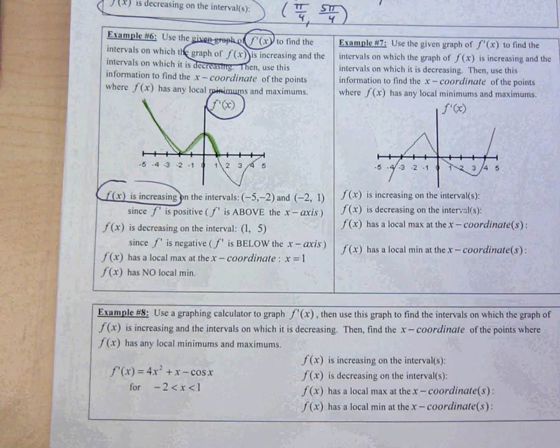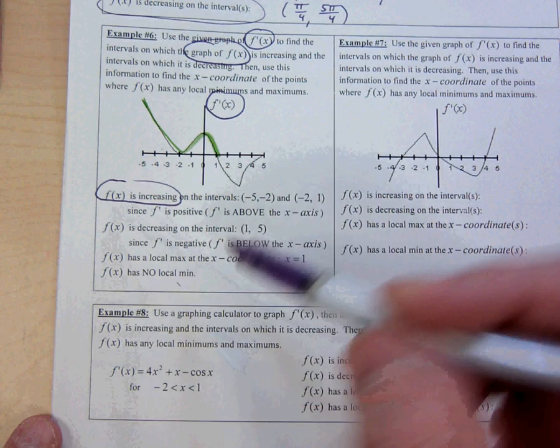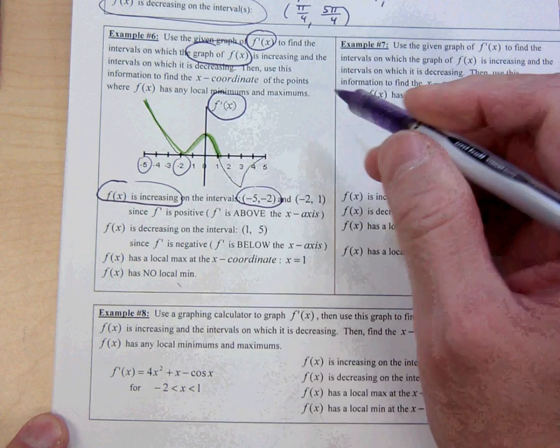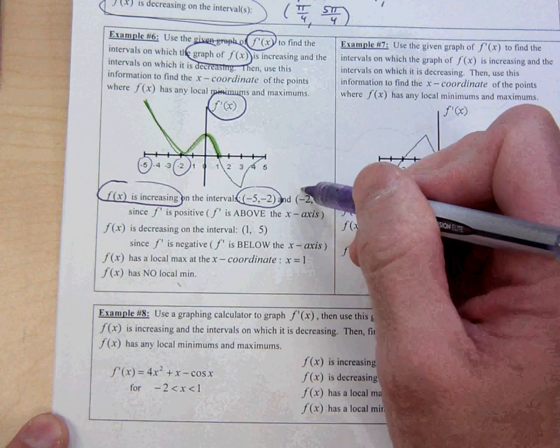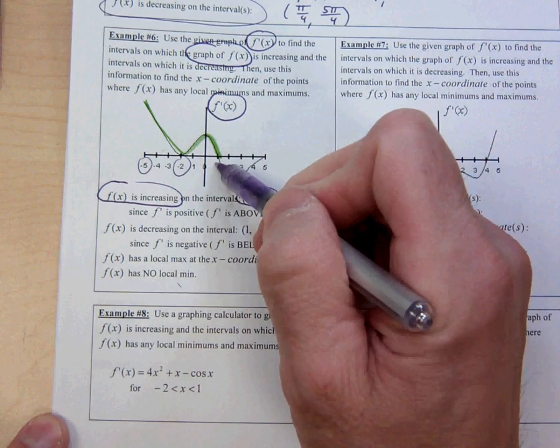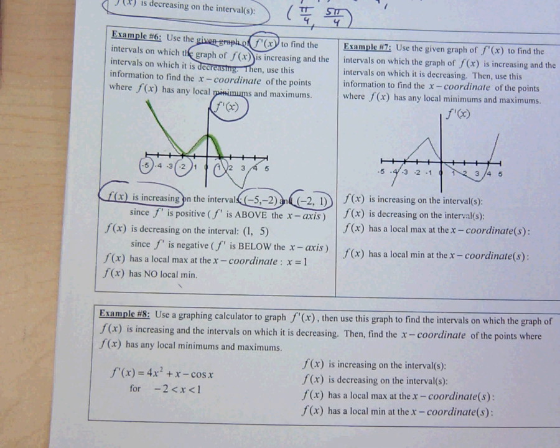Okay, so f then would be increasing from what? Negative 5 to what? Negative 2, and then again from what? Negative 2 to what? All the way to 1. Yes? From negative 2 all the way to 1? You agree that that's where f prime is positive, so that's where f is increasing? Everybody see what I did there?